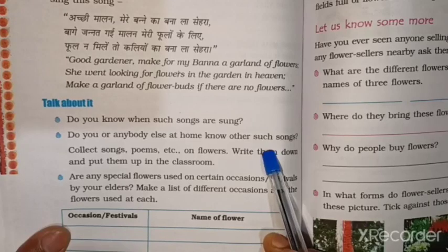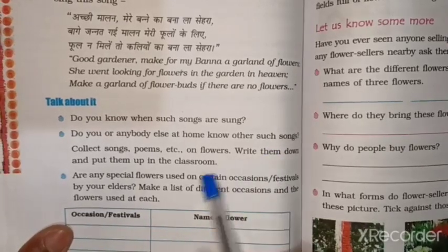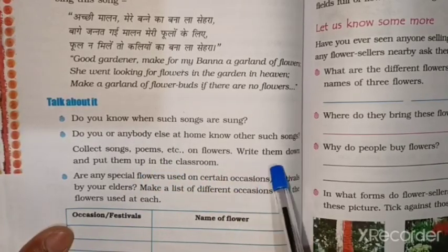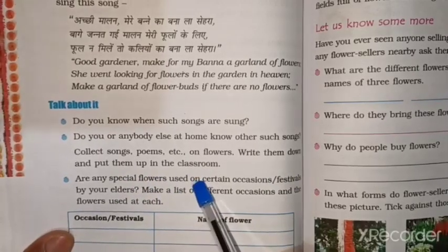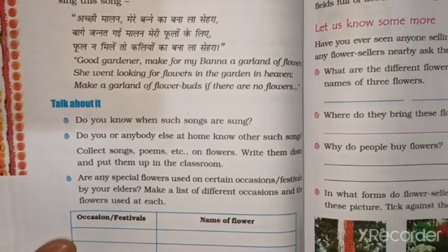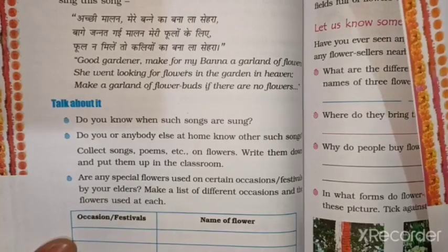Ask anybody nearby who has heard such songs, and collect songs, poems, etc. on flowers and write them down and put them up in the classroom.